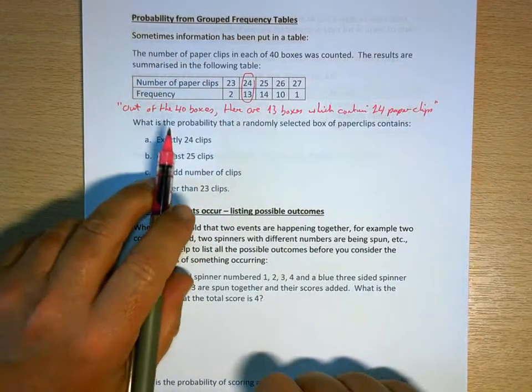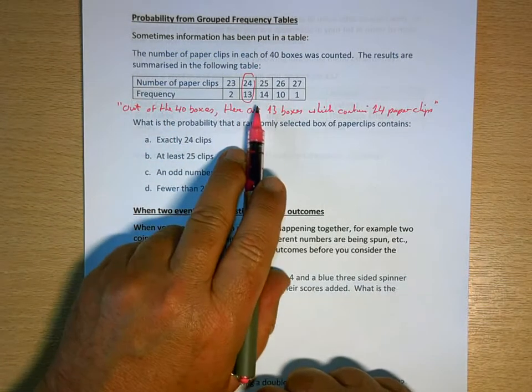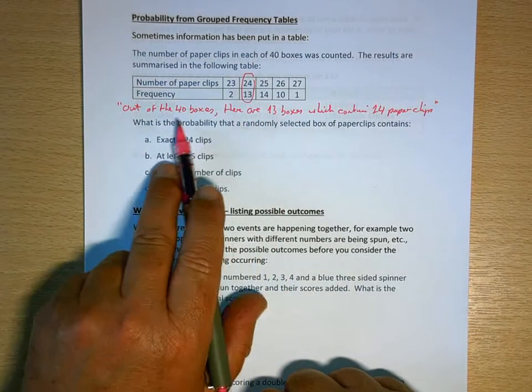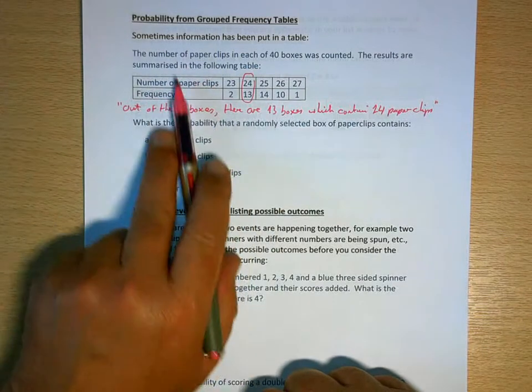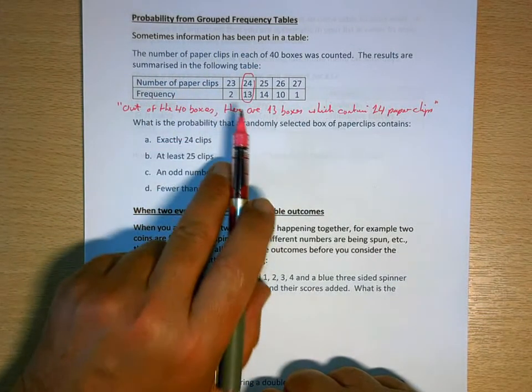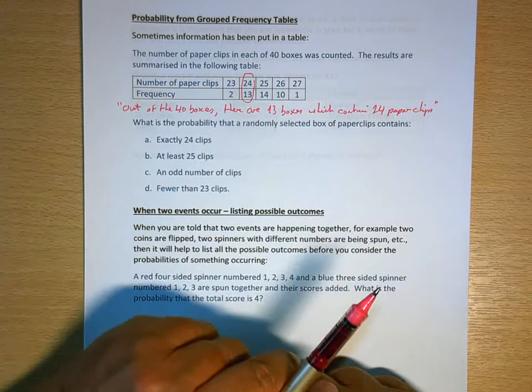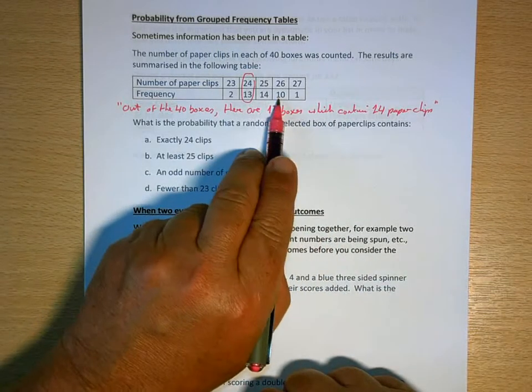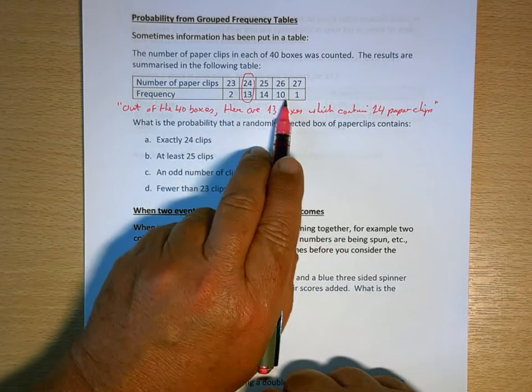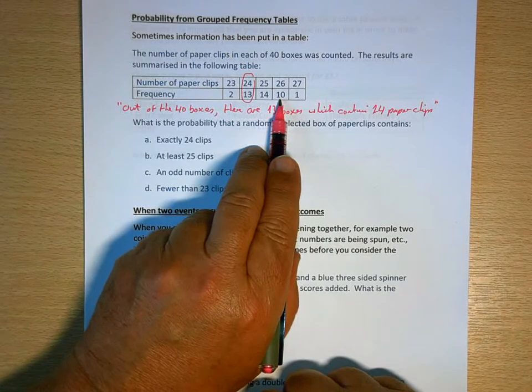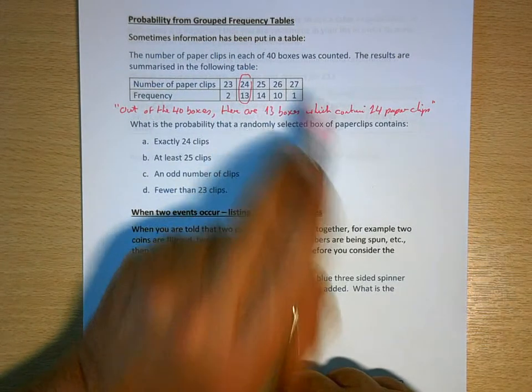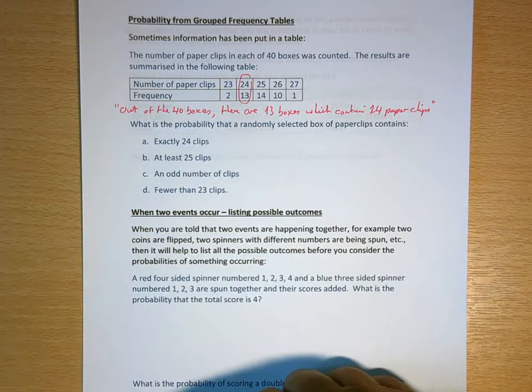Now once you can turn one of those columns into a sentence in the context of what the data is, it makes your understanding that much better and answering the questions that much easier. So this one, for example, would be saying out of the 40 boxes there are 10 boxes which have 26 paper clips in, and so on.